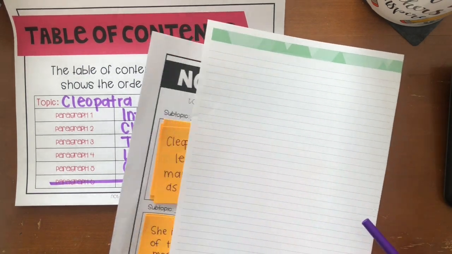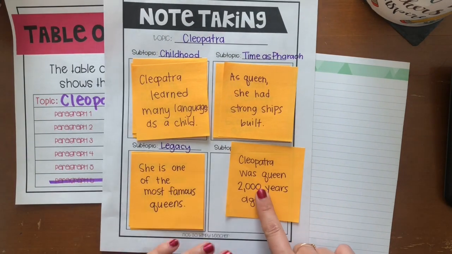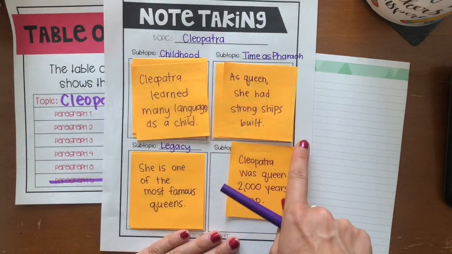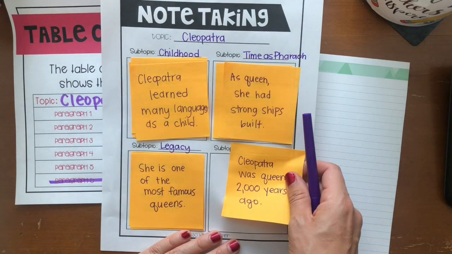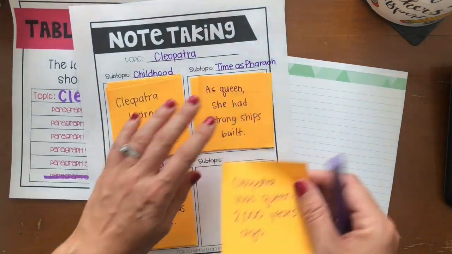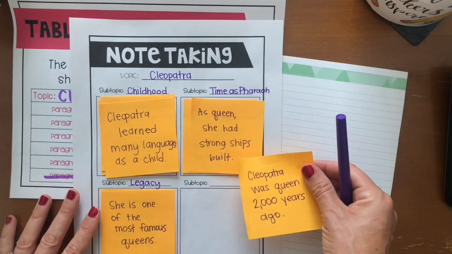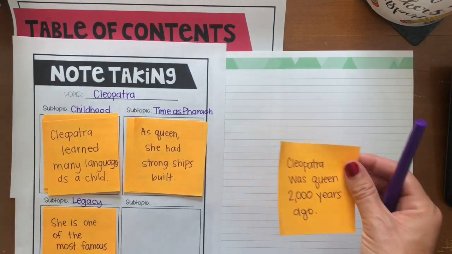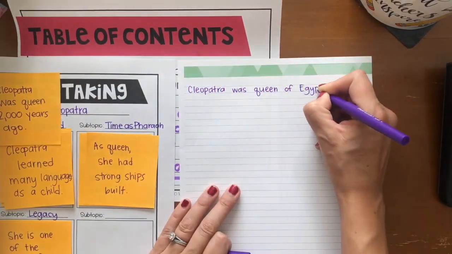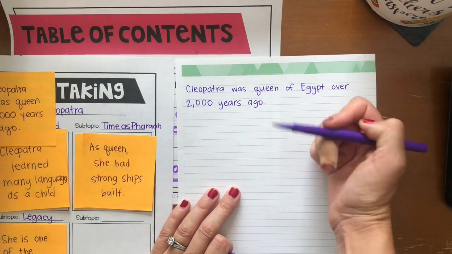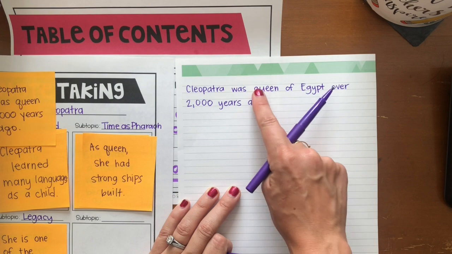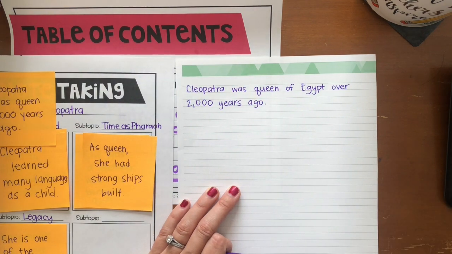You may have even found a fact when you were researching, like I did, that didn't really fit into any of my subtopics, but I think it's really interesting, so I'm going to use this one as an interesting fact to start out my rough draft. And remember, as you start writing your draft, we want to try to skip lines. That way when we go back and edit later, we have space to make those edits.